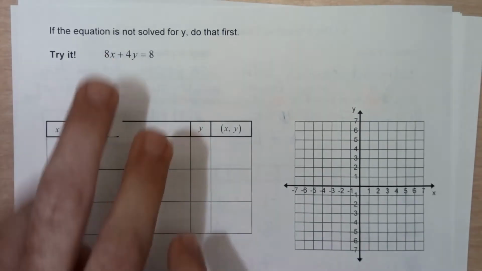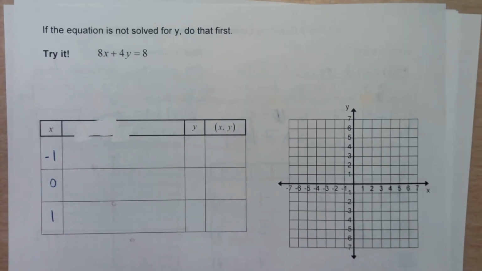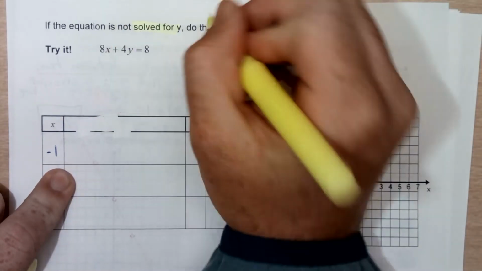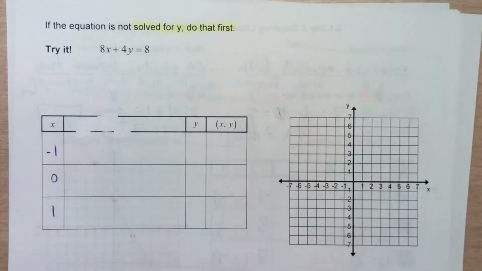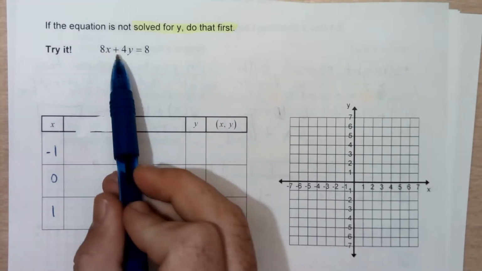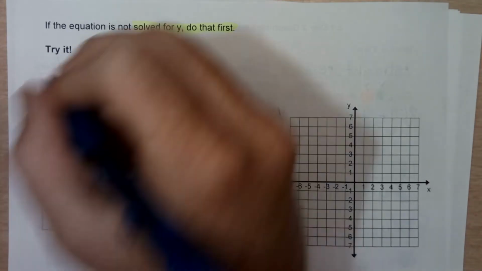These should be the x values that you use. So this is our try it. I'm going to solve it and then graph it. But if you look, we can't solve this correctly right now. At the top, it says if the equation is not solved for y, do that first. That means we have to get y by itself. Right now y is not by itself, we have 8x and a 4 attached to it, so we're going to do that just by solving this equation.